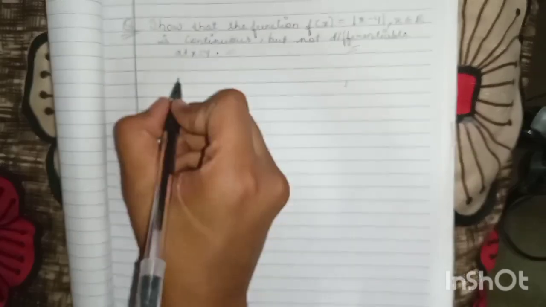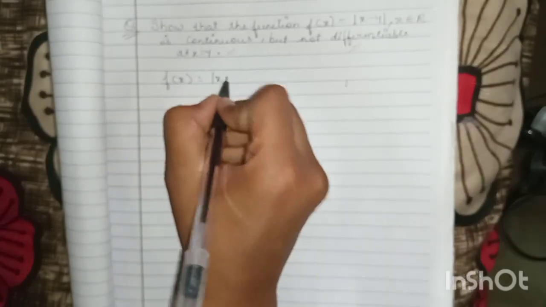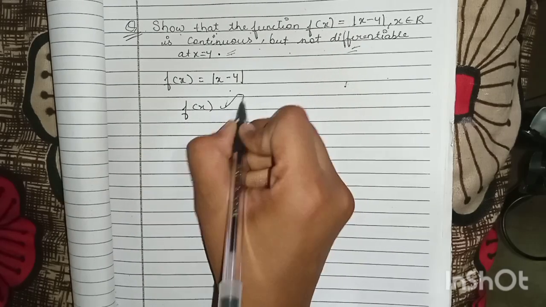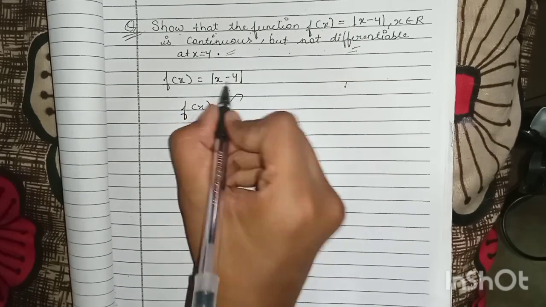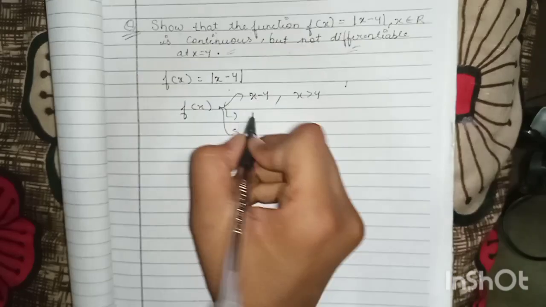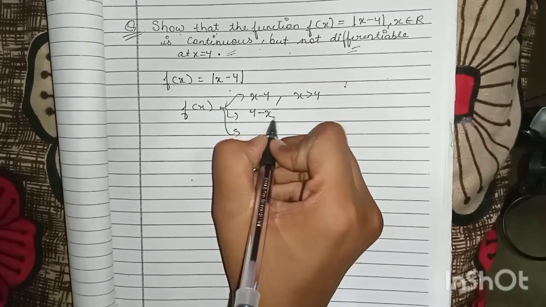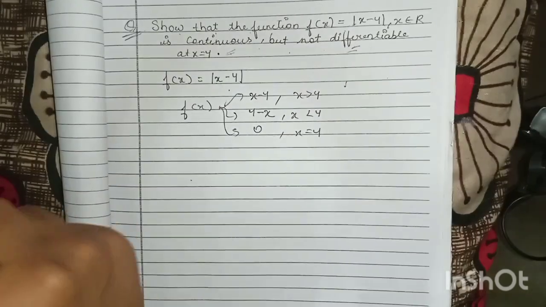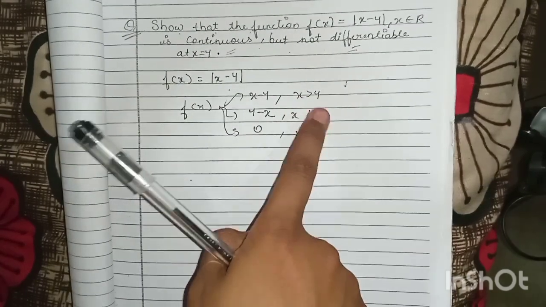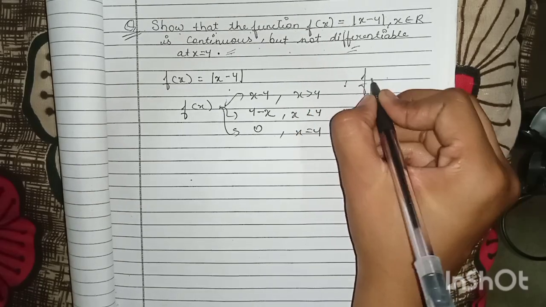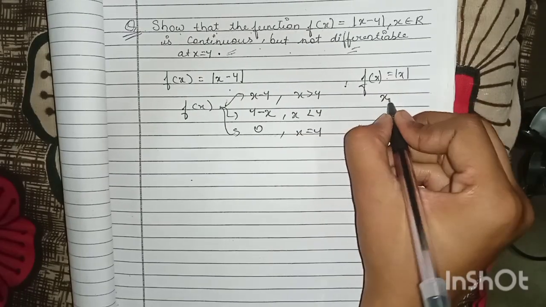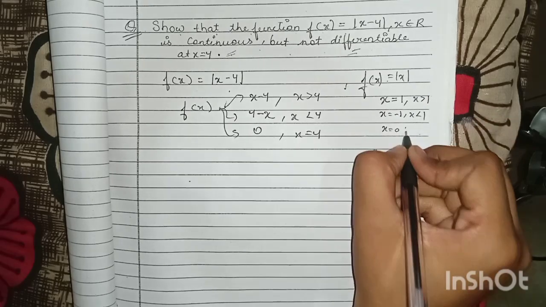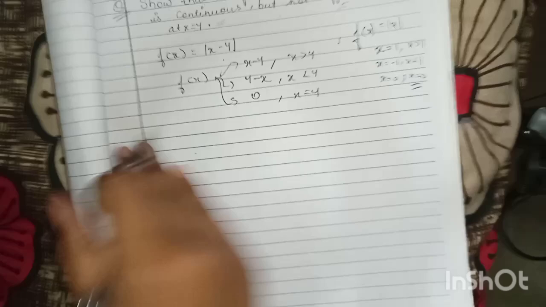First, we have given a function f of x is equal to mod x minus 4. So we know the mod function. We will write here f of x in three parts. This function will be x minus 4 if x is greater than 4. It will be 4 minus x if x is less than 4, and it will be 0 if x is equal to 4. We know the mod function, right? If f of x is mod x, then it is x if x is greater than 0, minus x if x is less than 0, and 0 if x is equal to 0. Okay, so this was the concept.